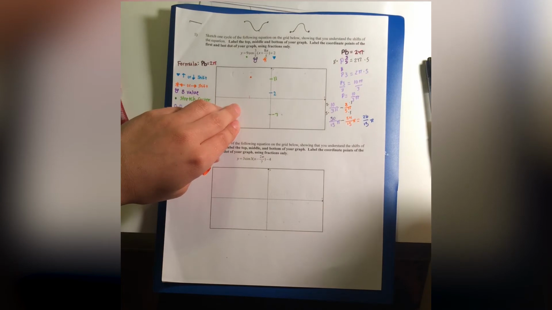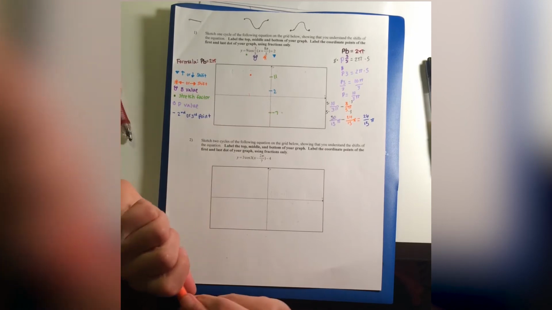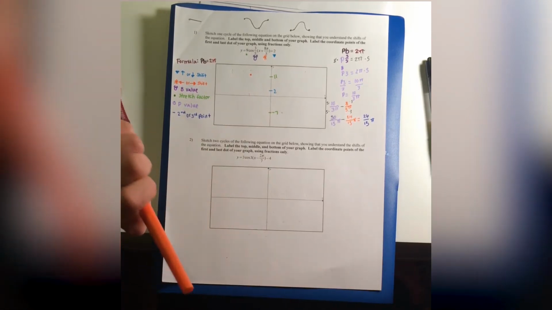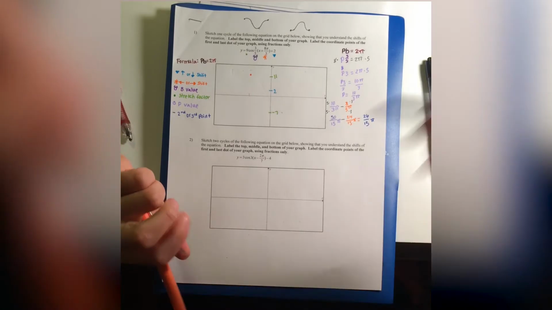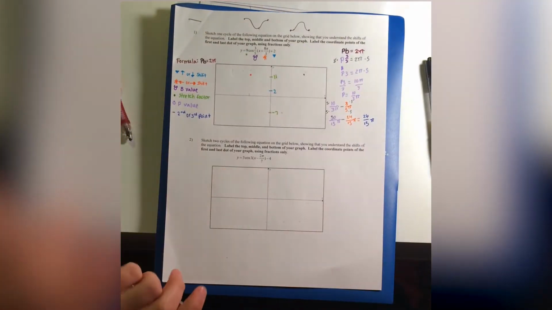Then we will have to label our second point, and that is 26/15 at 11.